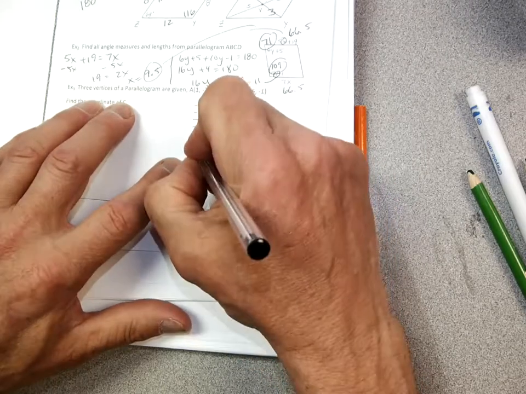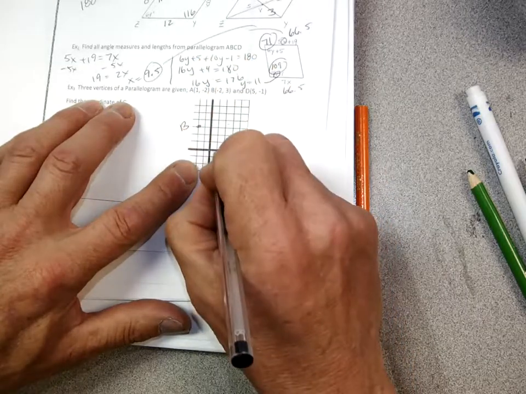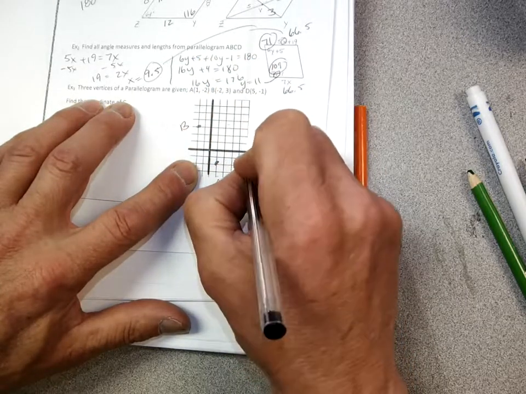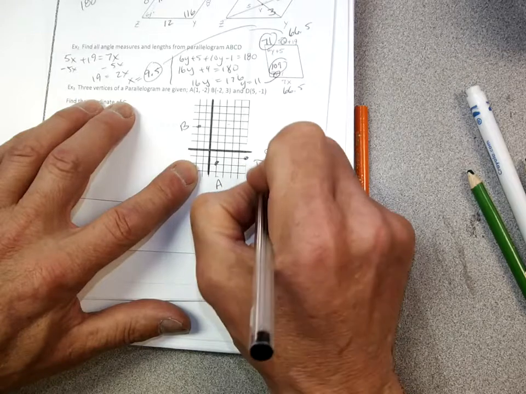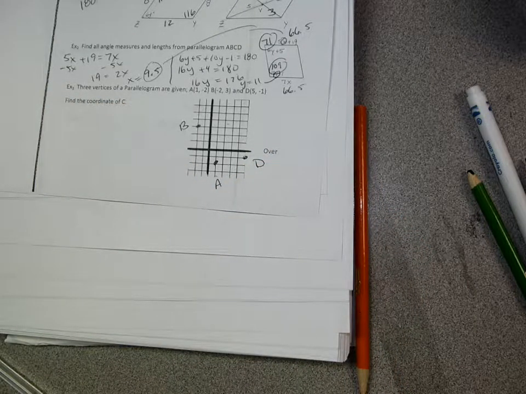Negative 2, 3. 1, 2, 3. There's B. And 1, 2, 3, 4, 5. Negative 1. There's D. Okay, now if I don't make this into a parallelogram, there are 3 possible points. There really are. There are 3 possible points to make it into a parallelogram.